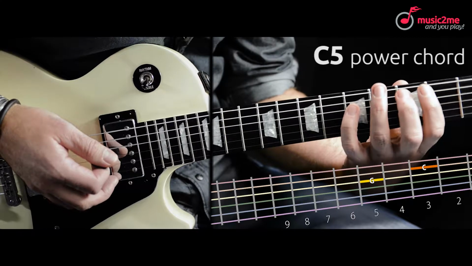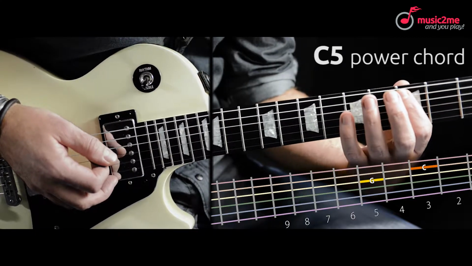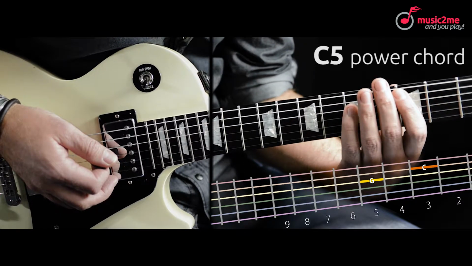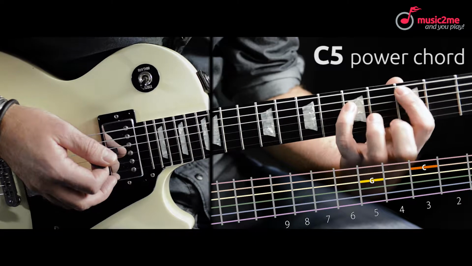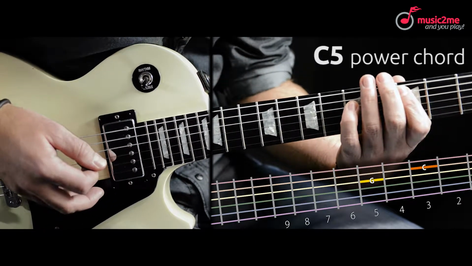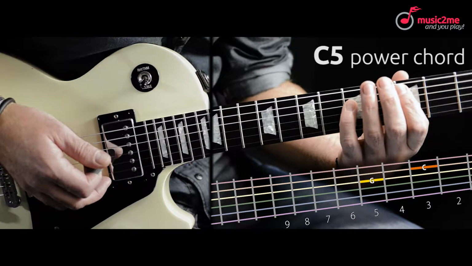Always play the root note with the index finger and the 5th with the ring or little finger. It's up to you, but I prefer to use the index and little finger. The cool thing is you can now move this up and down the fretboard to easily play the power chord in any key.